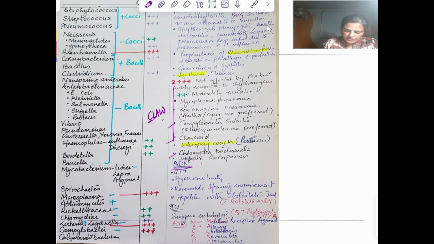Similarly for the ADR, you can remember MACRO. M stands for motilin receptor agonist. I have told you all the detail earlier; it is used for diabetic gastroparesis. A is for allergy, like rashes and allergic reactions, which are very very common. Then C is for cholestatic jaundice, especially with the estolate.